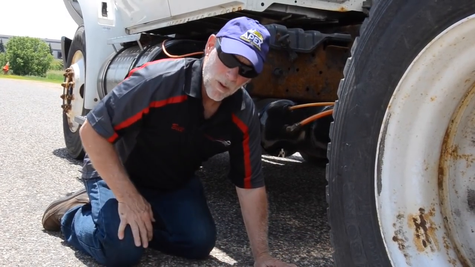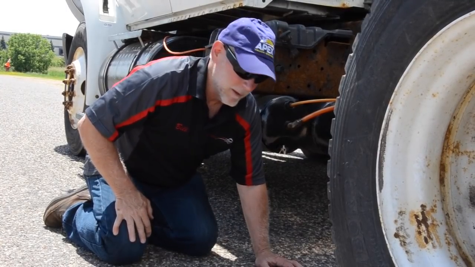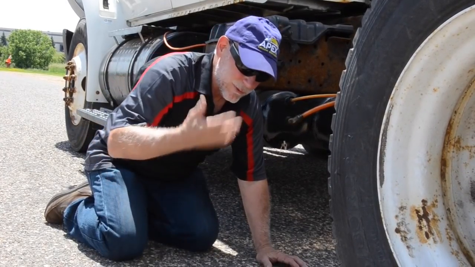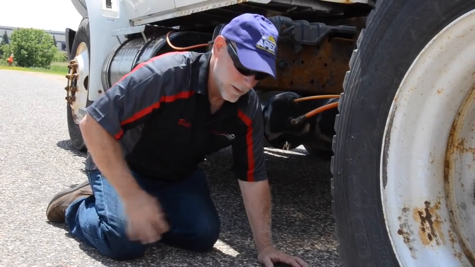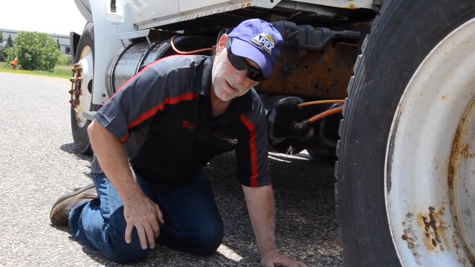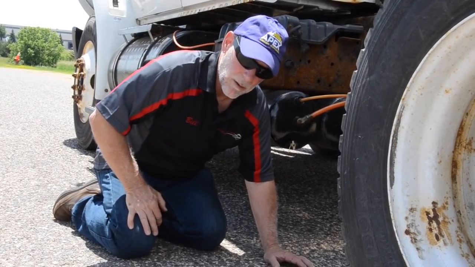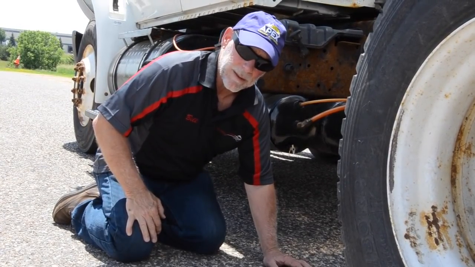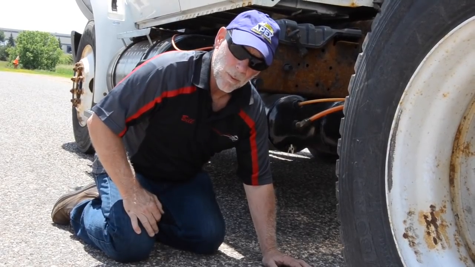So you need to be willing and ready, prepared to do that, especially with things like slack adjusters and some of the suspension components. Again, don't crawl underneath, but do get down on hands and knees in order to point properly at where these components are. You won't receive credit unless you identify to the examiner where these components are.